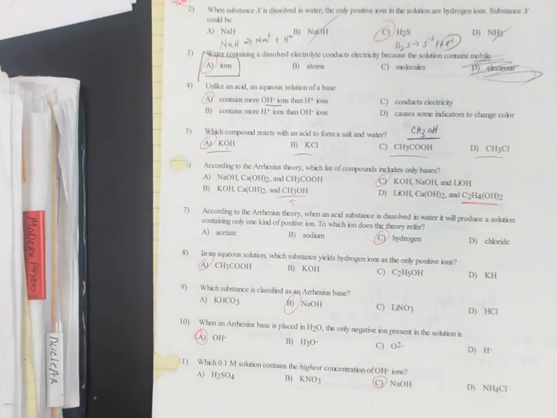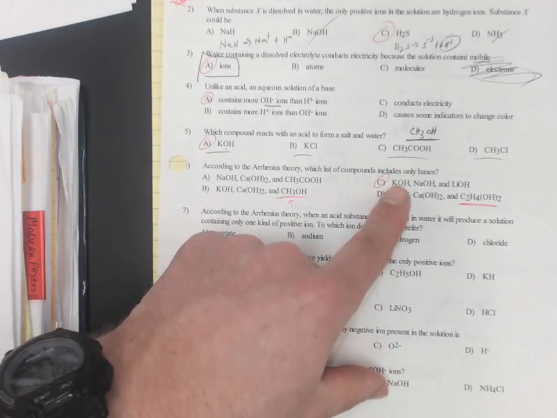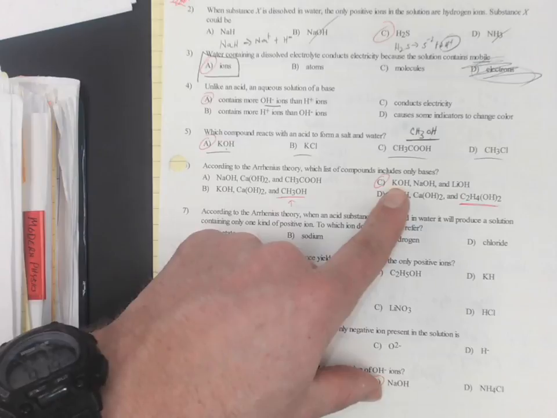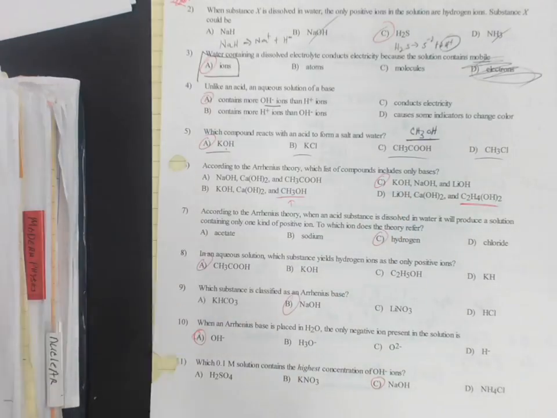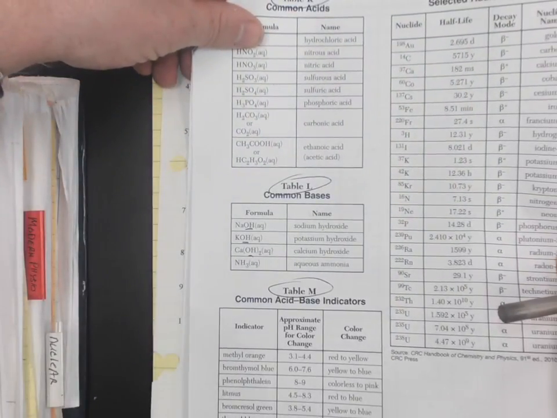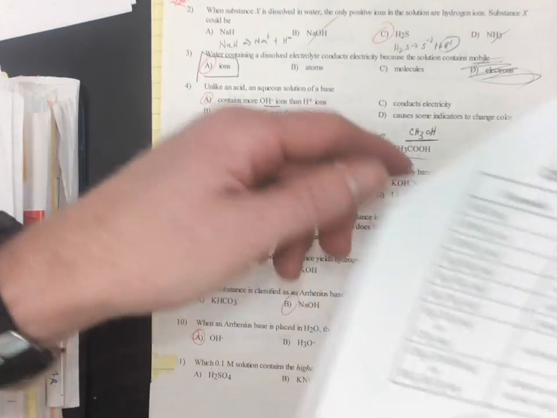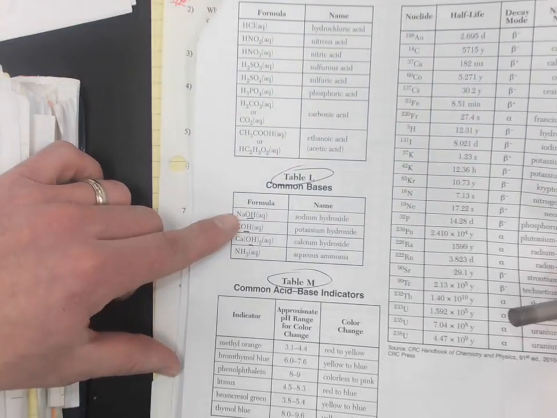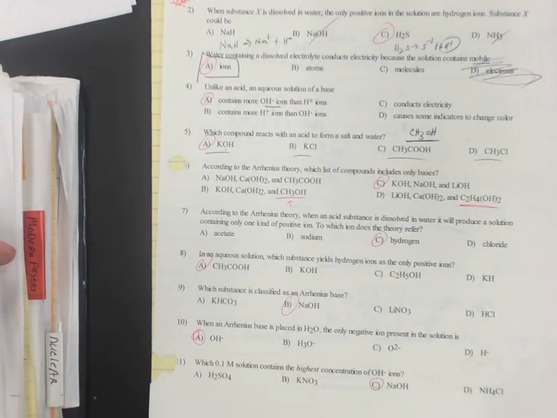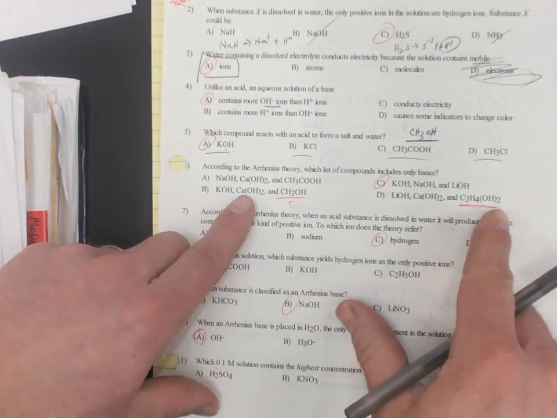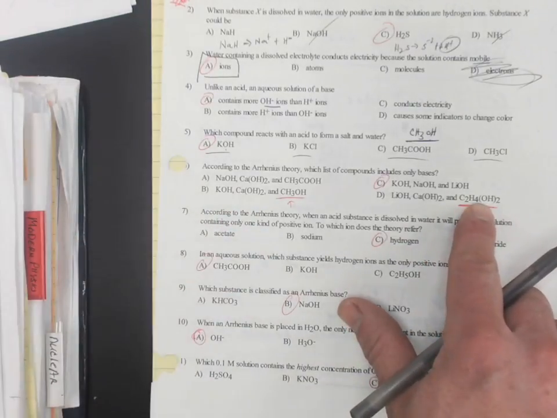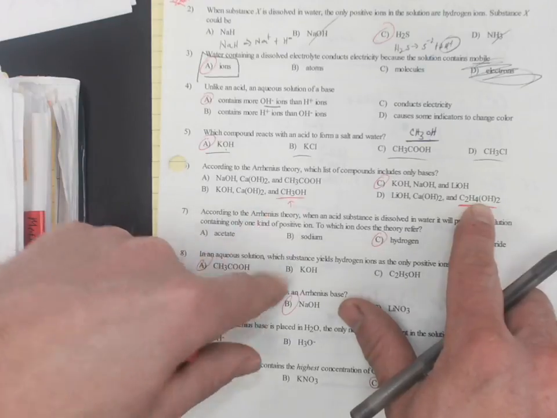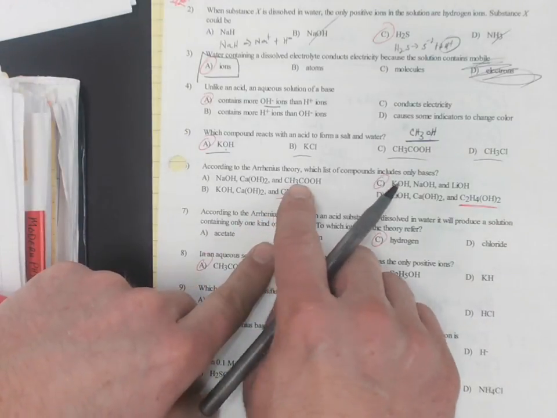Number 6. According to the Arrhenius theory, which list of compounds includes only bases? Pretty easy if you go to your reference table. What table are you looking at? Good. Table L. That lists your common bases. The only one there that's not listed is LiOH. It is also considered a base. Anything with group 1 and OH is considered a base. They all contain OH though, so how do you pick? Sure. This one here doesn't have a metal, so that disqualifies it. This one here doesn't have a metal, disqualifies it, and that one contains an acid. Good question.